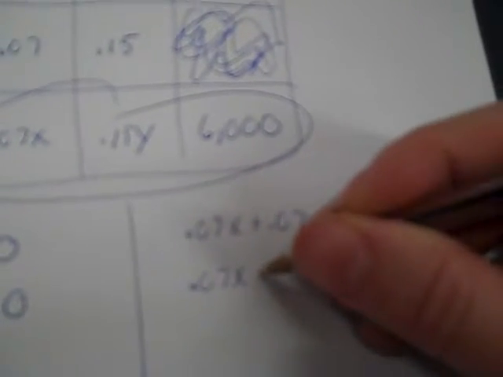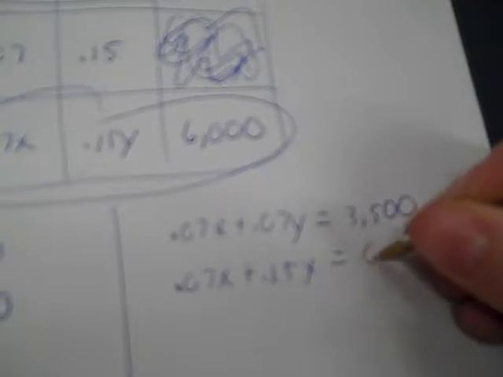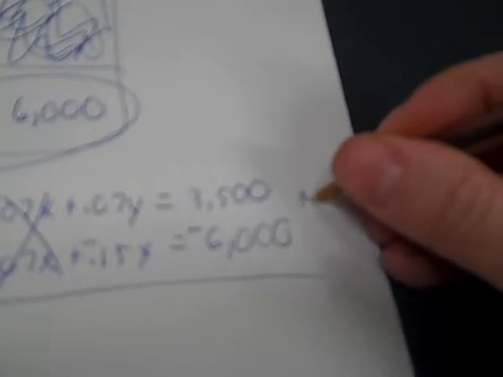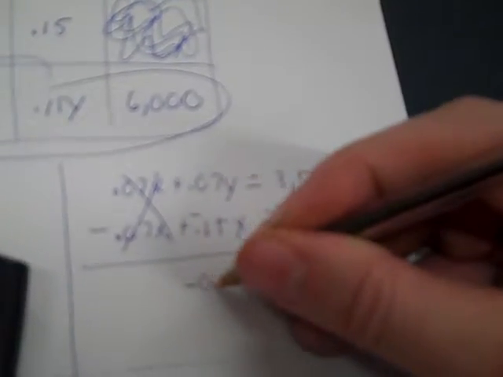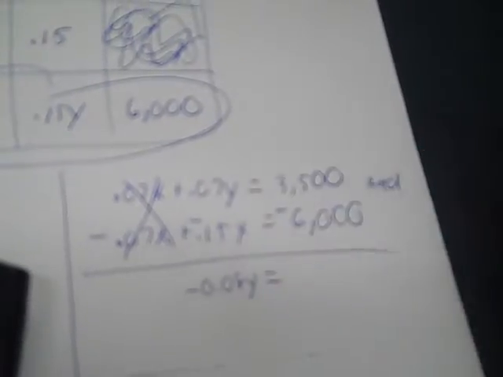That's 3,500. The bottom is just an identity because we're multiplying it by 1. Identity meaning it does not change. Better make these opposites, because adding the opposites will cancel the x from the system. That's exactly what I want. Now I add 0.07y plus negative 0.15y, and that's negative 0.08y. Then I take 3,500 plus negative 6,000, and that's negative 2,500.